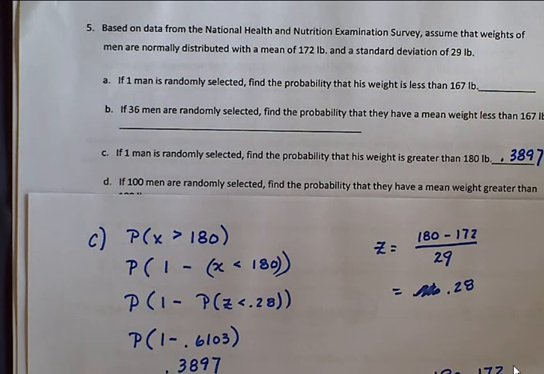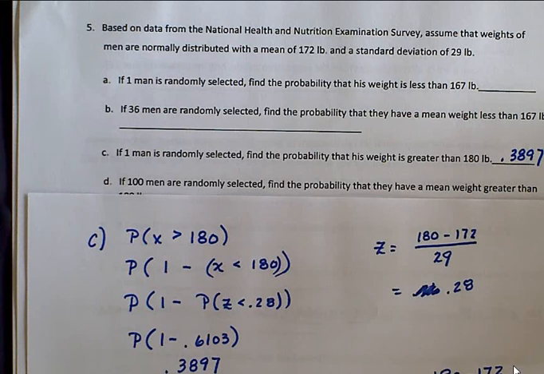So when I do my Z-score, 180 minus 172 over 29 divided by the square root of 100. Just checking my math here again because something doesn't look kosher. Okay, I get a Z-score of 2.76. That is hugely different than the Z-score I was working with for just one person.